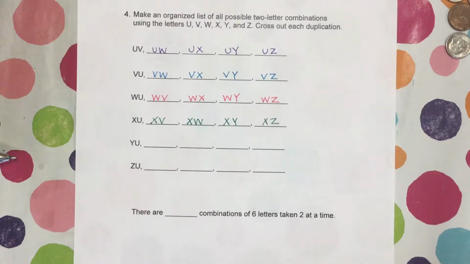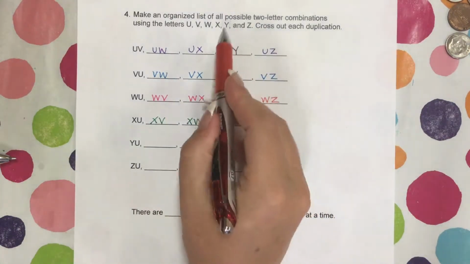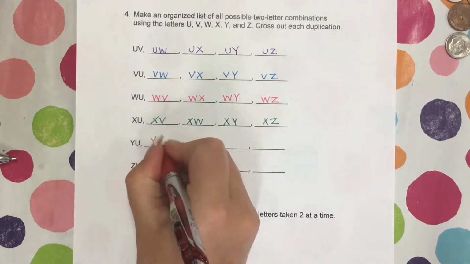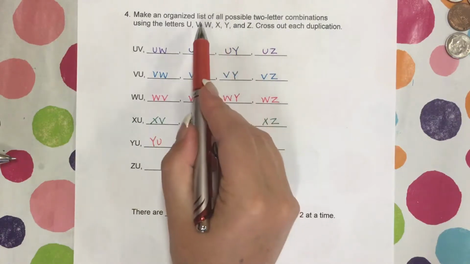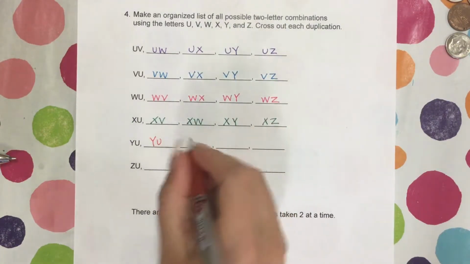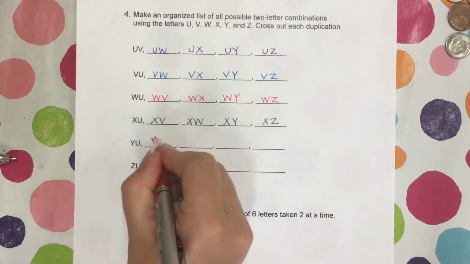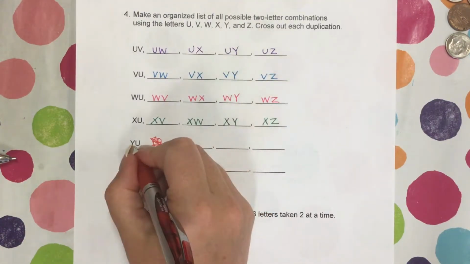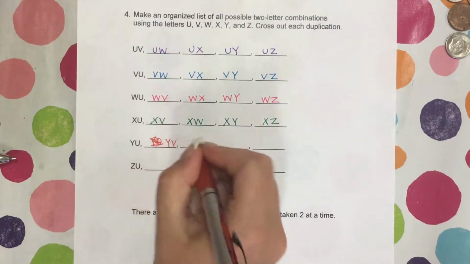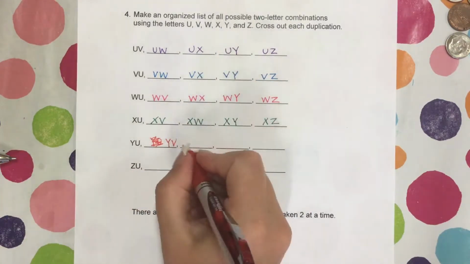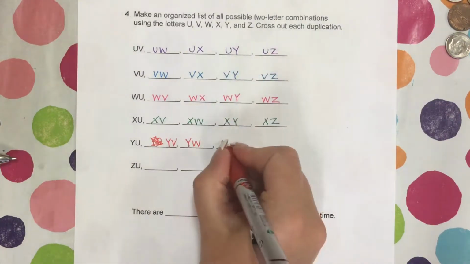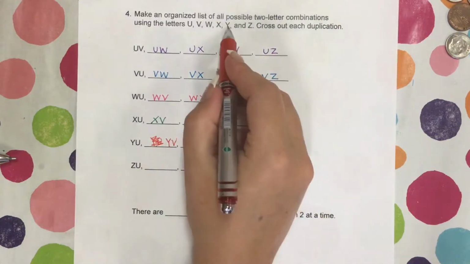And then we are going to move on to Y, right? Because Y is the next one. YU, and then YV. Oh, we already have YU here. This is YU, sorry. So YV goes here because YU is already there. YV, and then YW, and then YX, and then YZ.